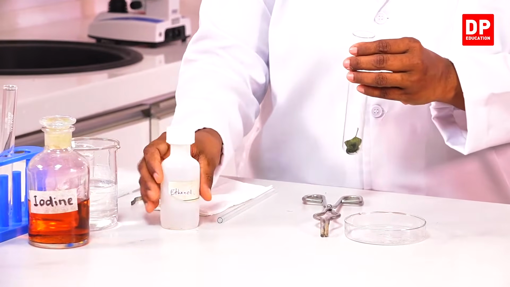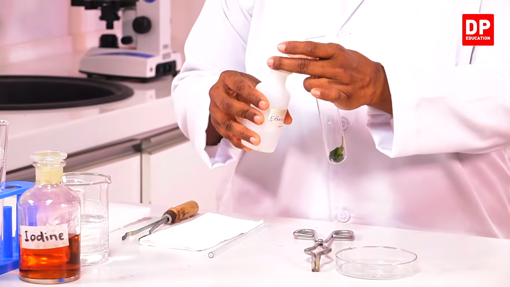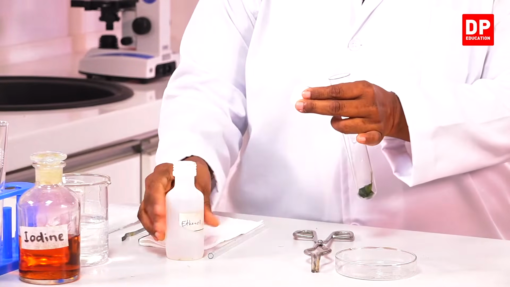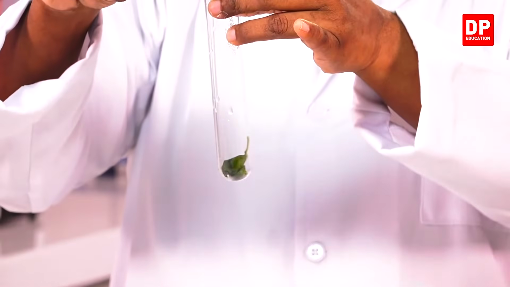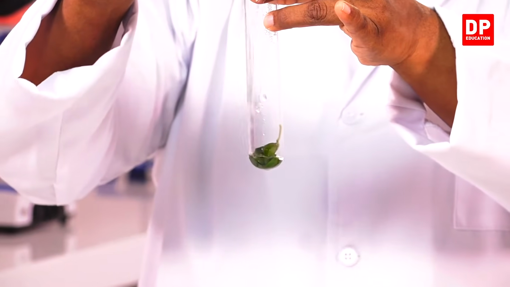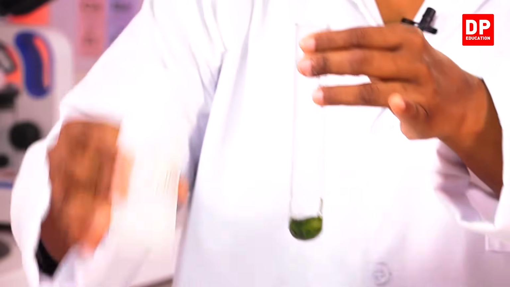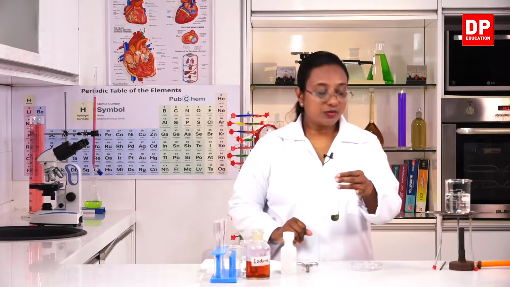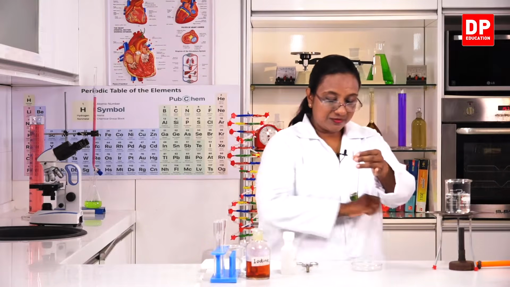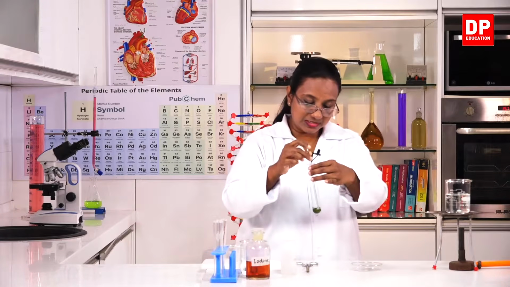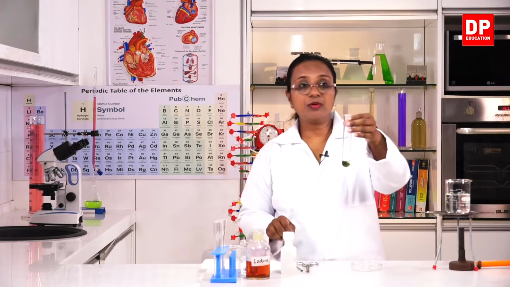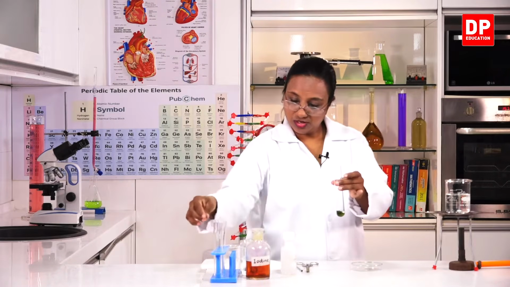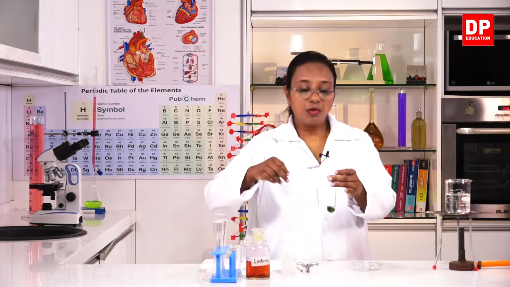I will add some alcohol enough to cover the leaf. Here, if I add a small amount, that should be sufficient. Now, I will make sure that the leaf is completely immersed in alcohol. You can see I have put sufficient alcohol to boil the leaf.